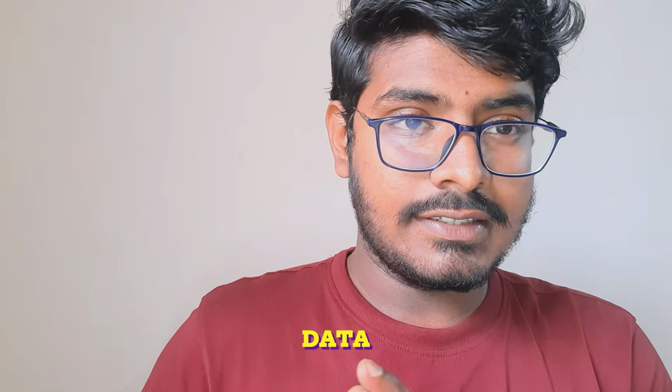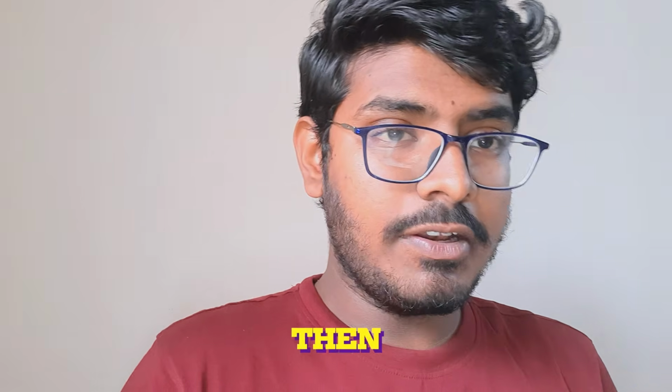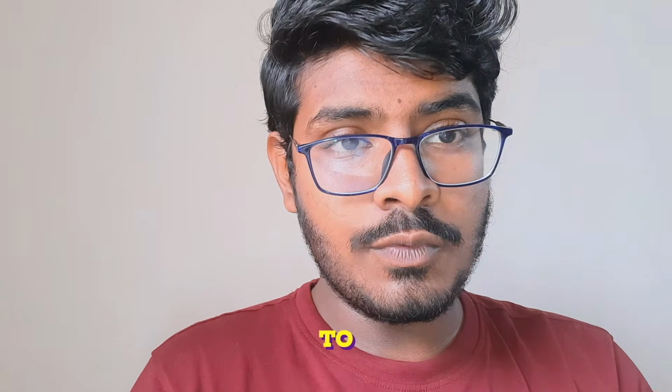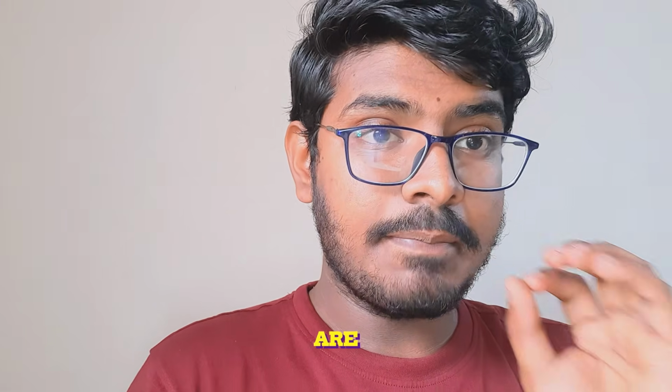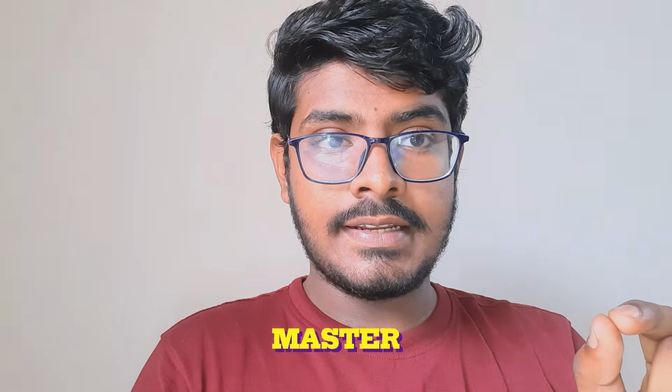What are the different types of data structures? What are the different types of algorithms? You need to follow one practical structure. Then coming to the third point, which is a very important point, you need to know what the mostly repeated patterns in DSA are. There are some patterns, and you need to master them.